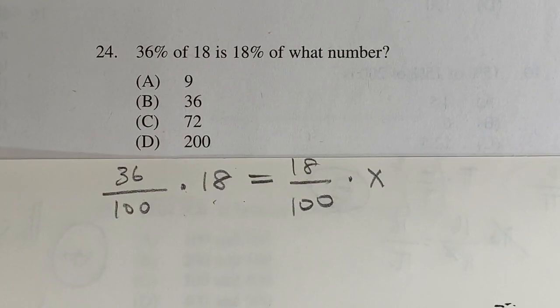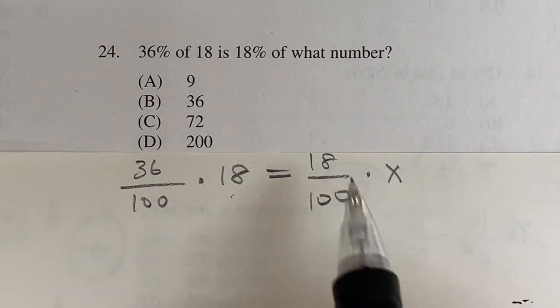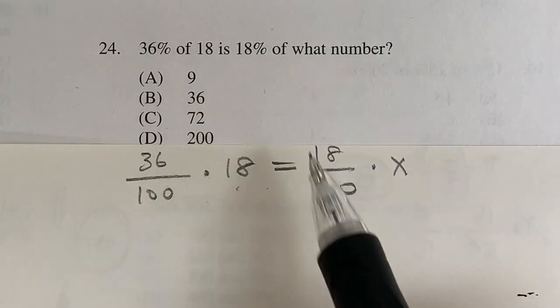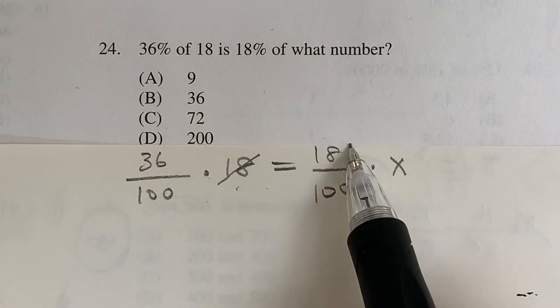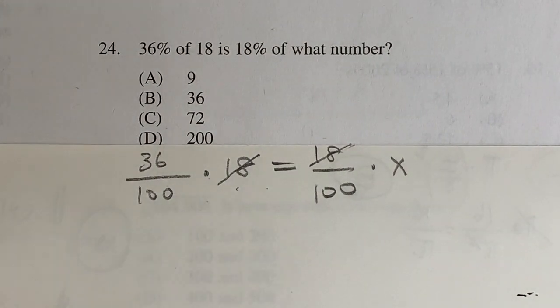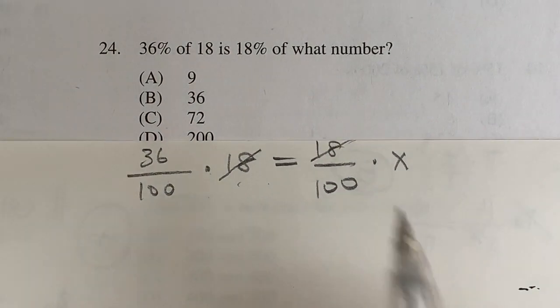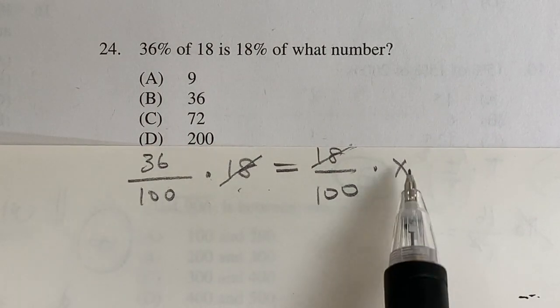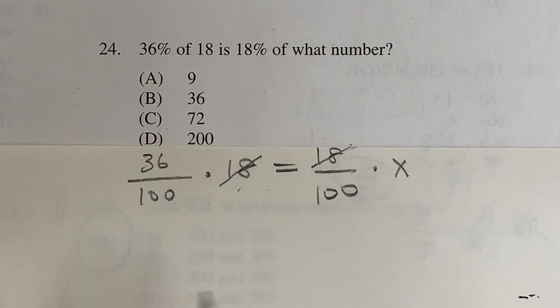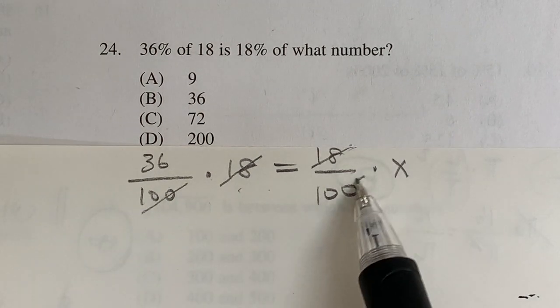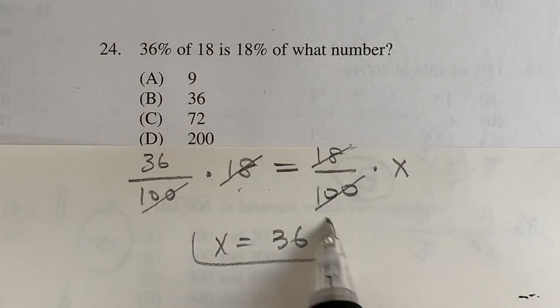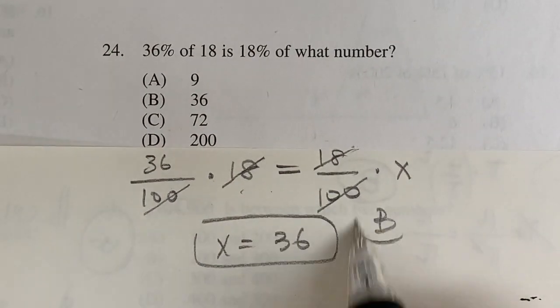All I need to do is just math here. So here I have 36 times 18. I'm gonna try to just cancel this on both sides, okay? Because I can think of dividing both sides by 18. All right, so then I'm gonna have 36 over 100 equals x over 100. If I multiply both sides by 100, I can even cancel this too, right? So then x will be equal to 36. Then you're done. Answer is B.